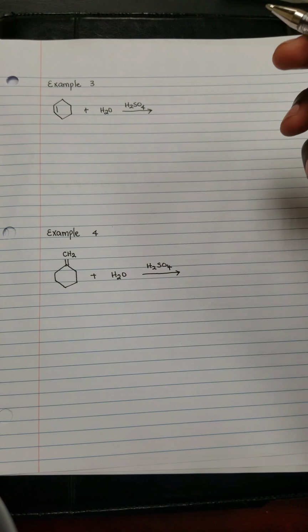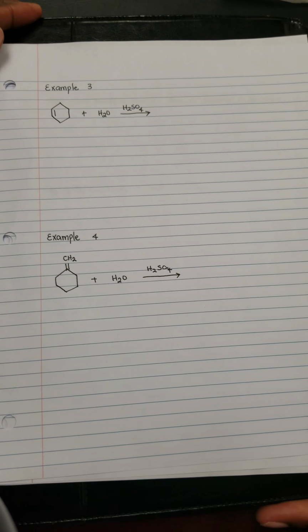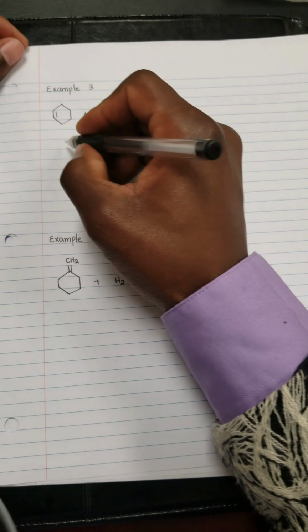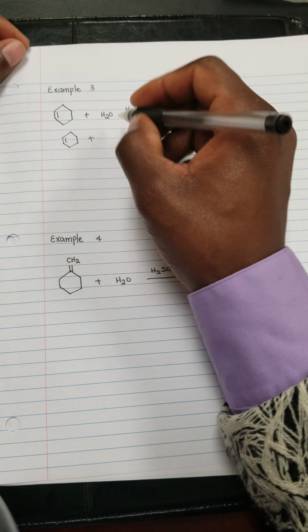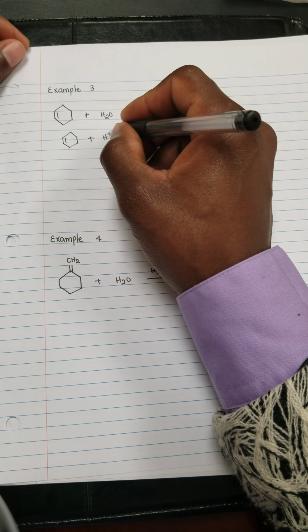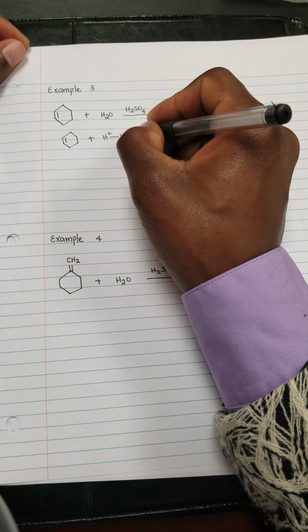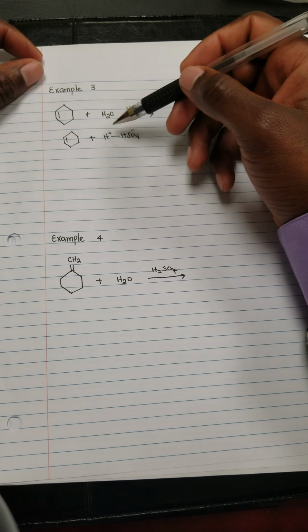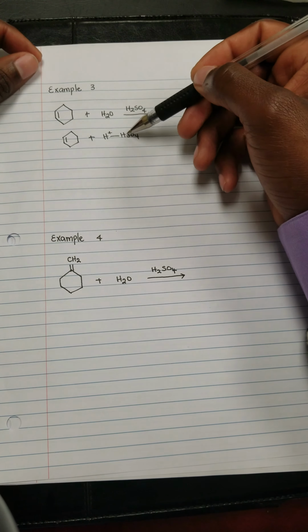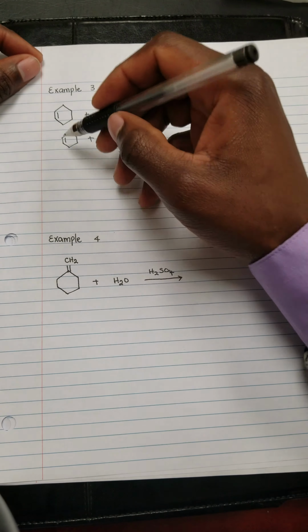My next example I have here is cyclohexene reacting with water in presence of sulfuric acid. For the mechanism, remember the sulfuric acid breaks into hydrogen and hydrogen sulfate. It is a very strong acid, so that's why it dissociates completely.